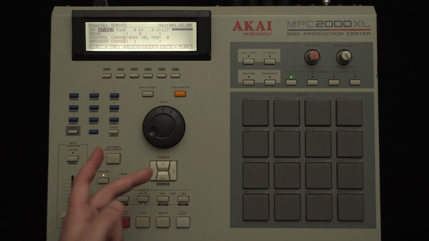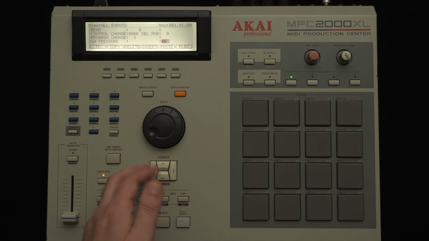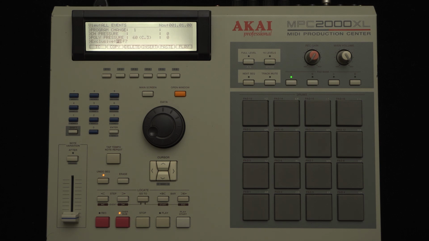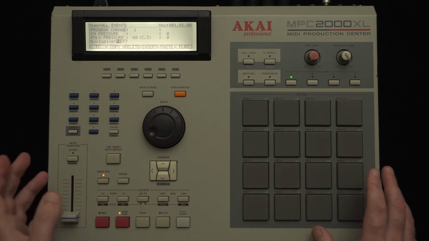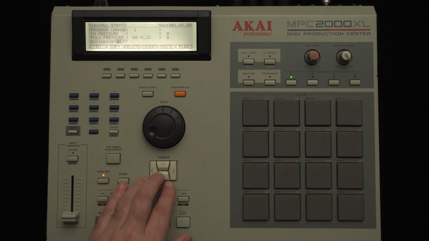And you can also use your cursor up and down and left and right to go into all these different controllers and their values and things. And I won't bore you with that rabbit hole in this particular episode because a lot of that relies on external MIDI devices. But I'll just sweep through the options for controller quickly so you can get a sense of how advanced the 2000 can be if you need that level of control over external instruments.